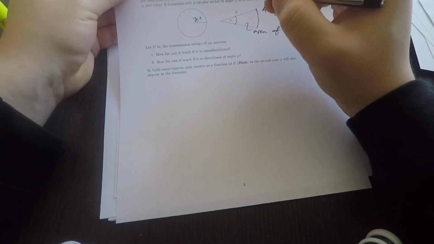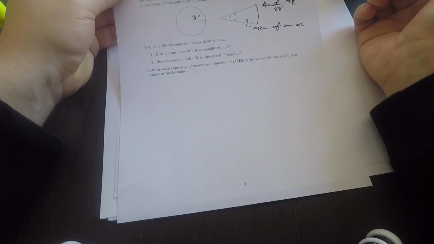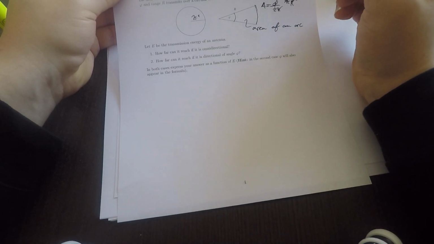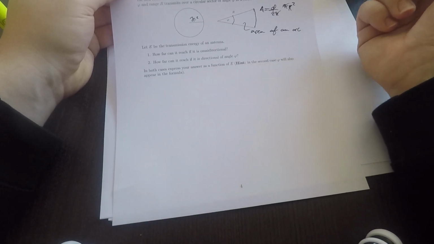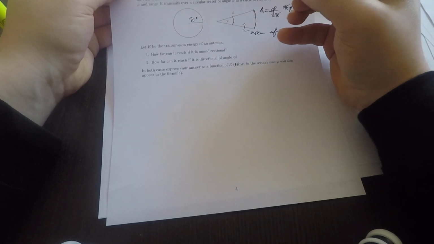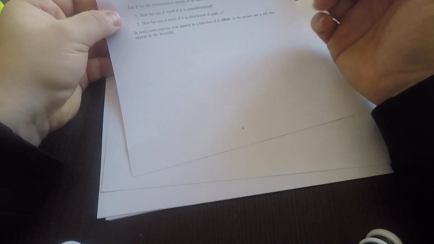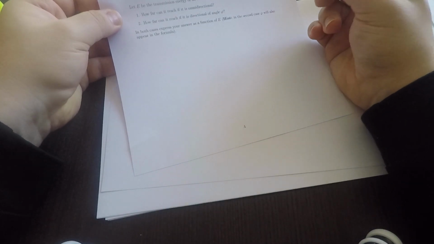In an idealized setting, this means that an omnidirectional antenna of range R transmits over the disk centered at the antenna with radius R, while a directional antenna of beam width phi and range R transmits over a circular sector of angle phi in a circle of radius R. Let E be the transmission energy of the antenna. How far can it reach if it's omnidirectional?